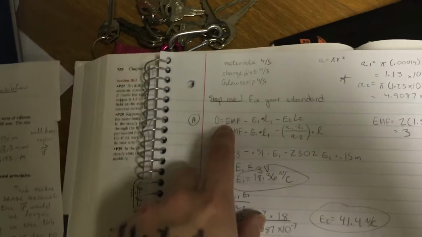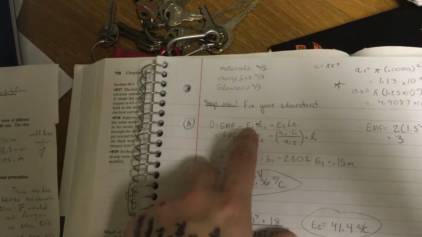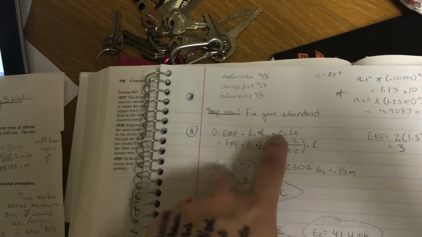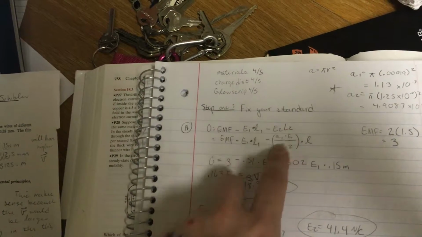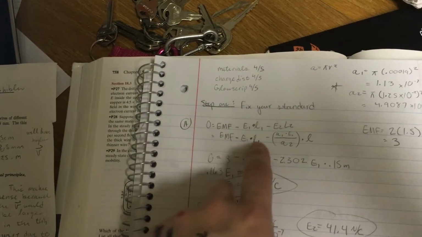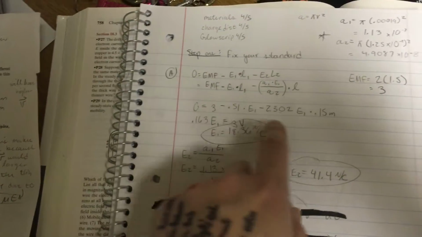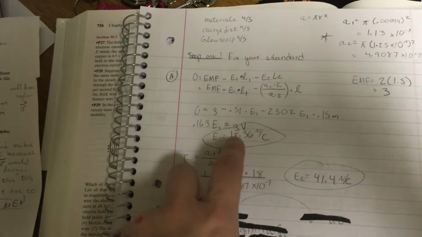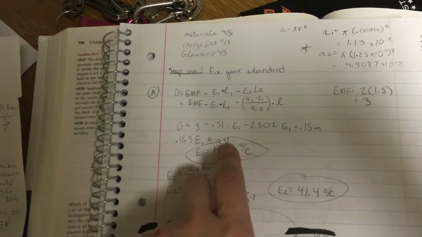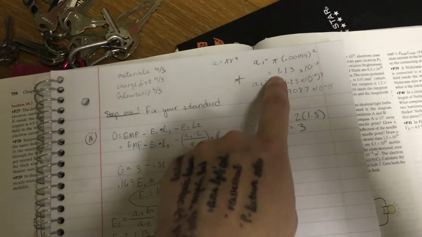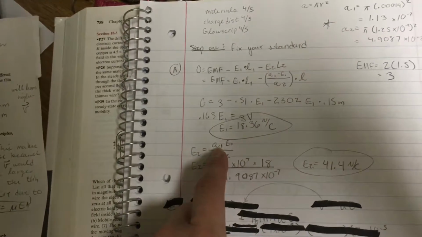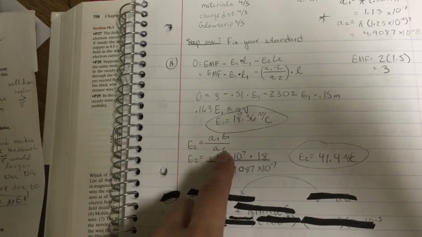I have 0 equals EMF minus the electric field of the first one times L1, minus the electric field of the second one times L2. So I then break it down to get this equation. I plugged in my values to solve for E1, and that gives me E1. As you can see, I'm using my area that I got up here. Then I can use E1 and just multiply by the area of the first one divided by the area of the second one to get E2.